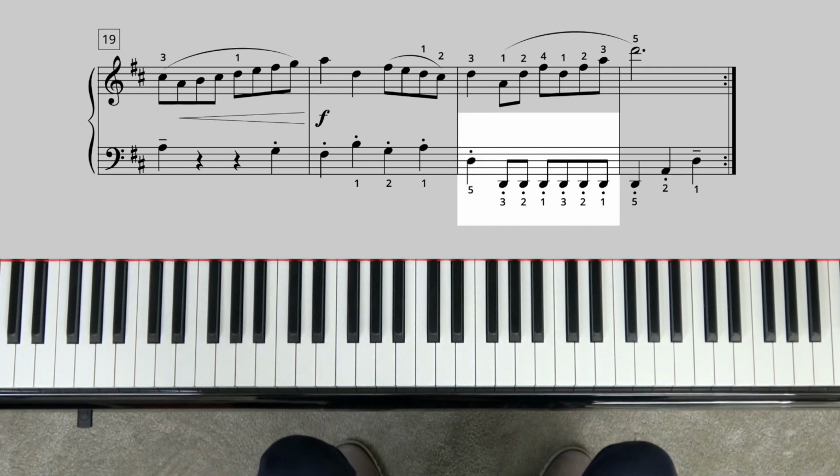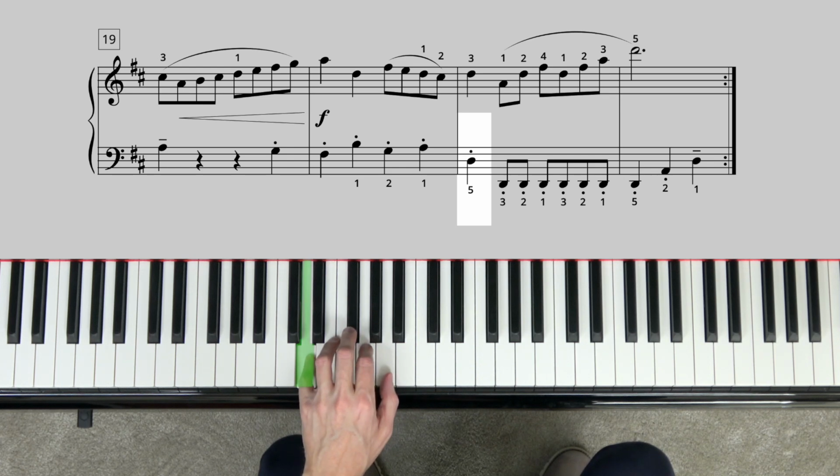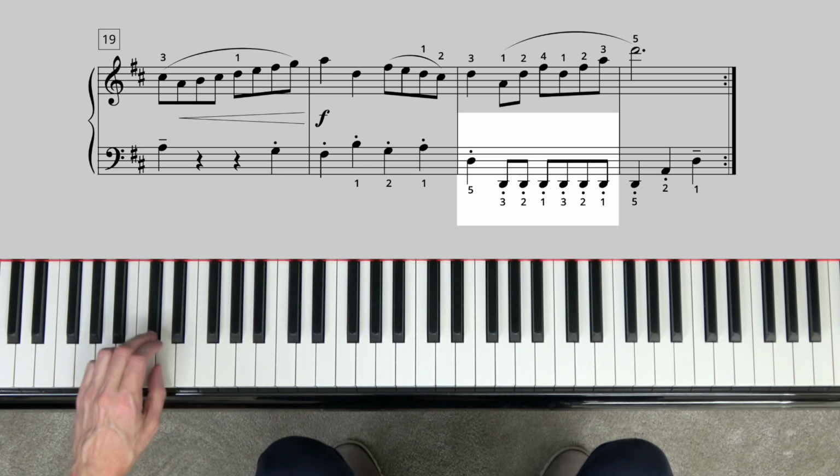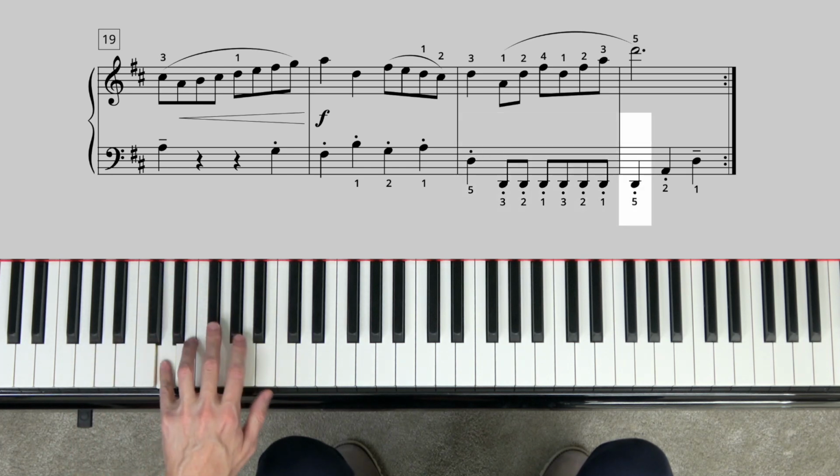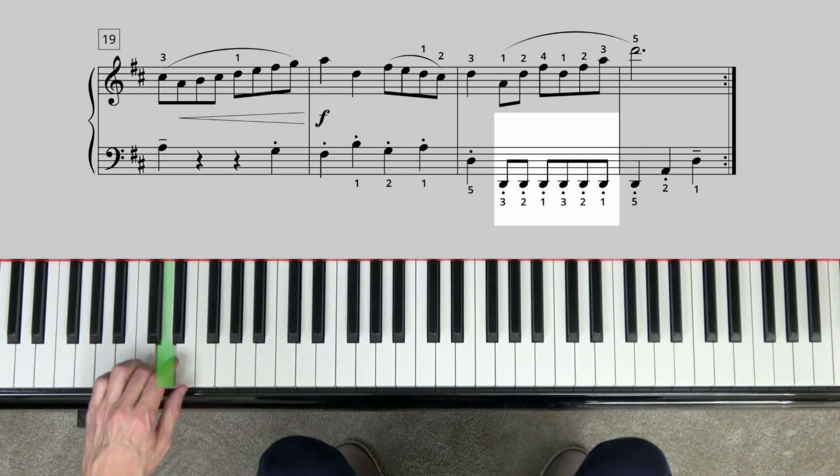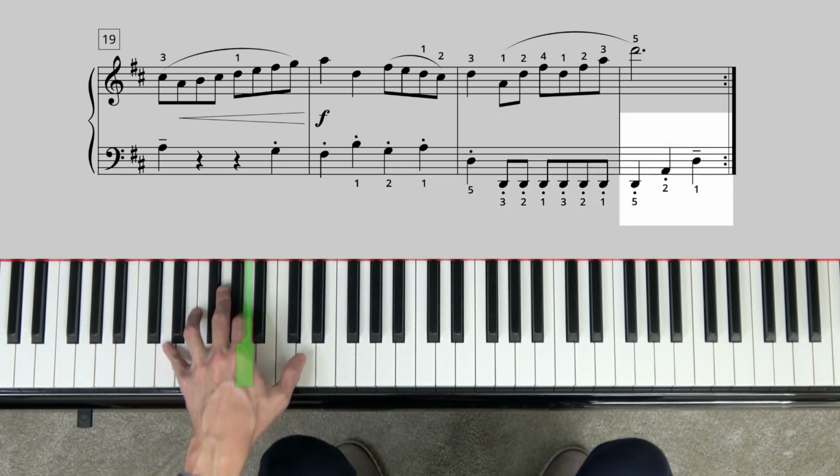Now, let's connect that with what comes before and after. We play this D with finger 5 and then a big jump down, 3, 2, 1, 3, 2, 1, and then 5 has to land there. That's going to be a little bit tricky. 3, 2, 1, 3, 2, 1, 5, 2, 1.